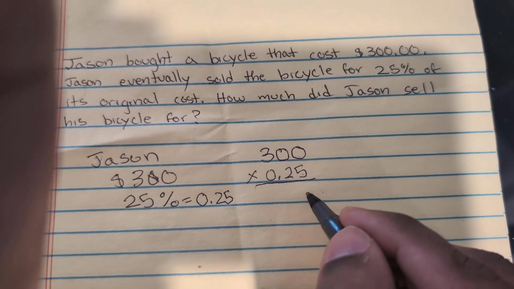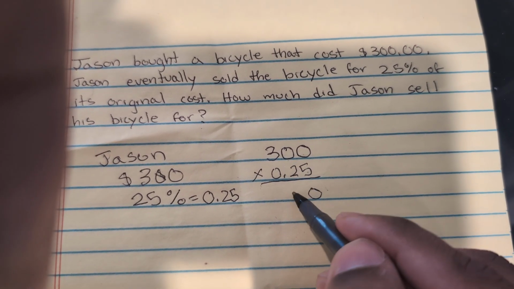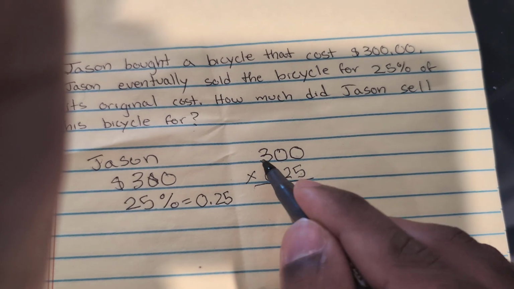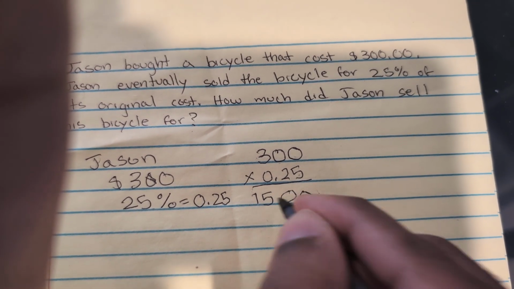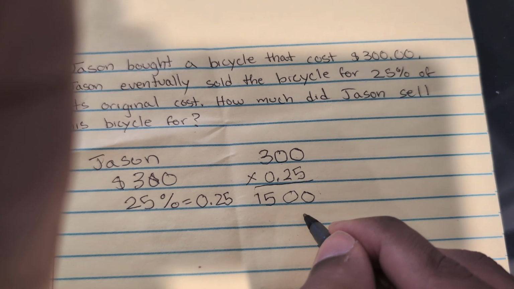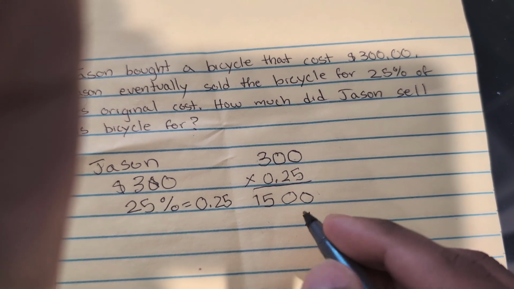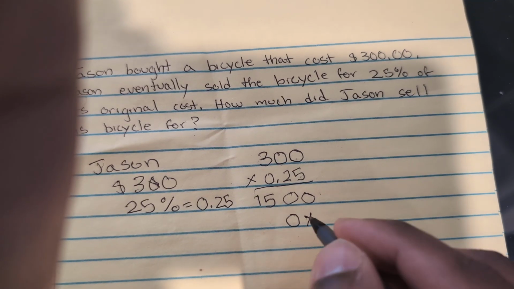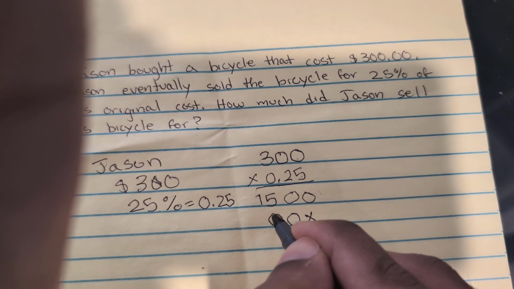0 times 5 is 0. 0 times 5 is still 0. 3 times 5 is 15. And then now we put a placeholder on the second line. 0 times 2 is still 0. 0 times 2 is another 0.